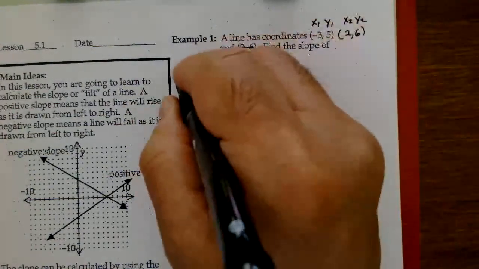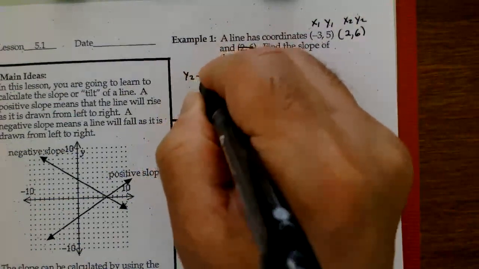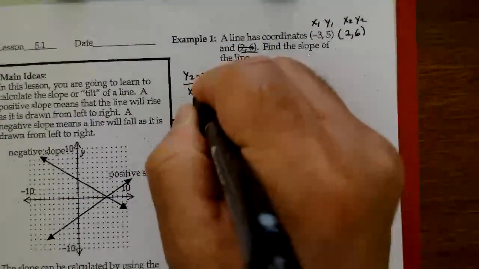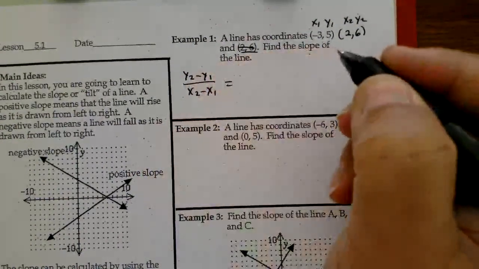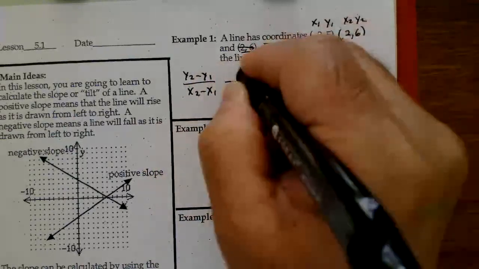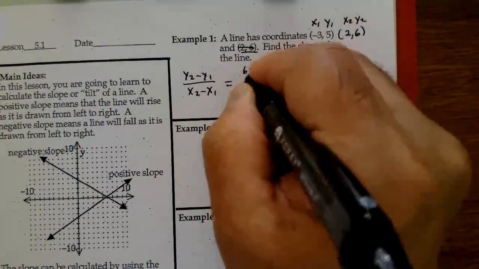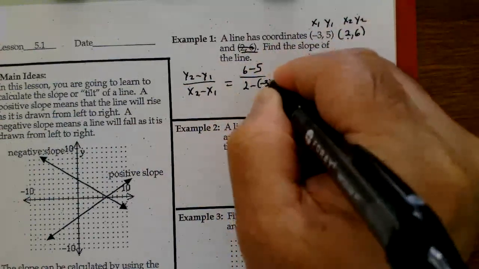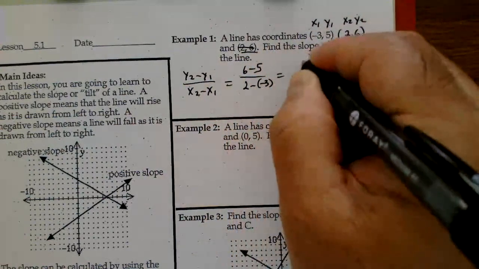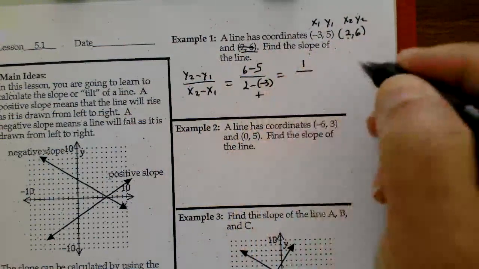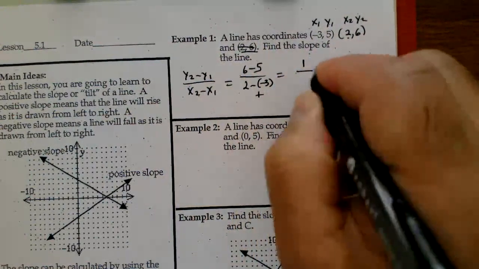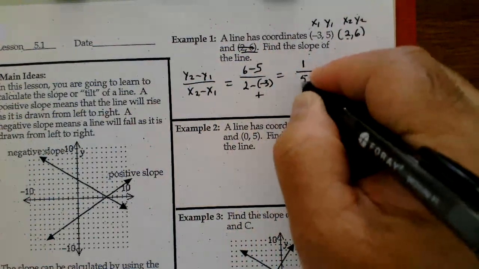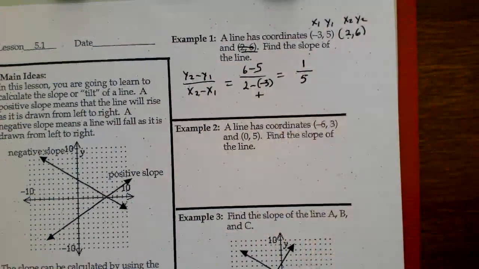And then I follow the formula: y2 minus y1 over x2 minus x1, and you're going to get 6 minus 5 over 2 minus negative 3. That's going to be a 1 up here. Now 2 plus 3 here is going to equal 5. And so this is going to be 1/5.